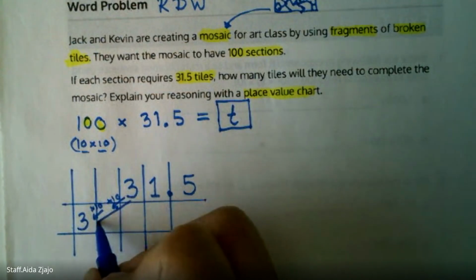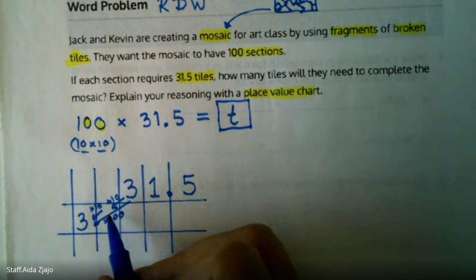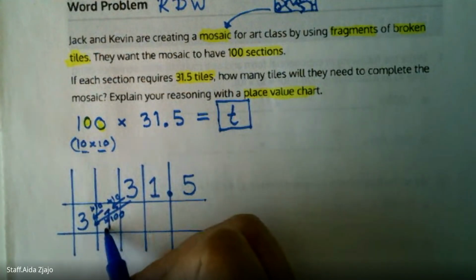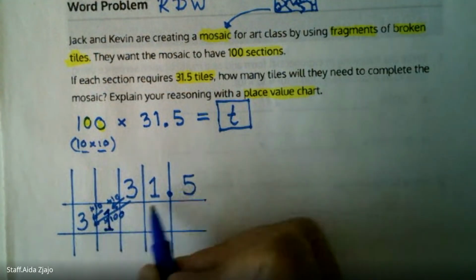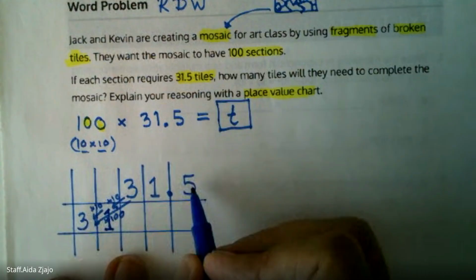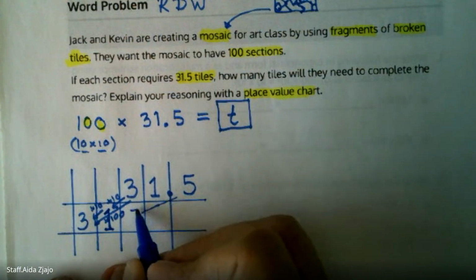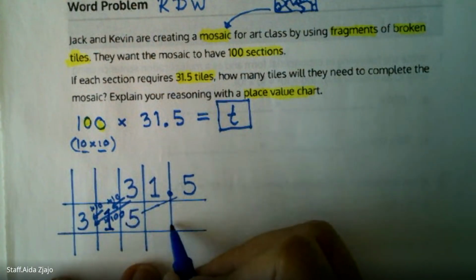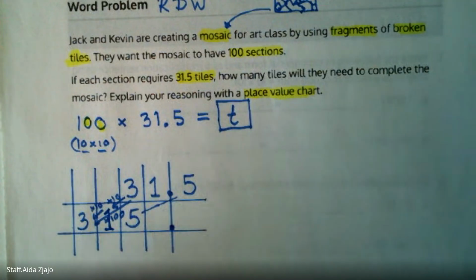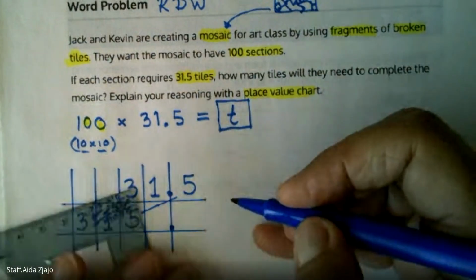Times 100, and then the 1 is going to be here. I'm sorry, I messed up the 1 here. So the 3 and the 5 are going to move 2 times. The decimal is going to stay the same. If I have no more numbers, I can picture a 0 here.